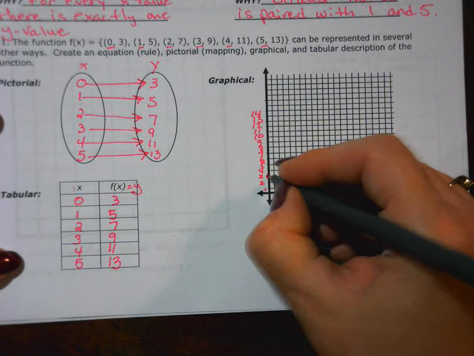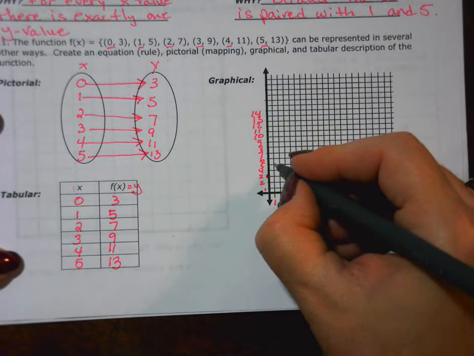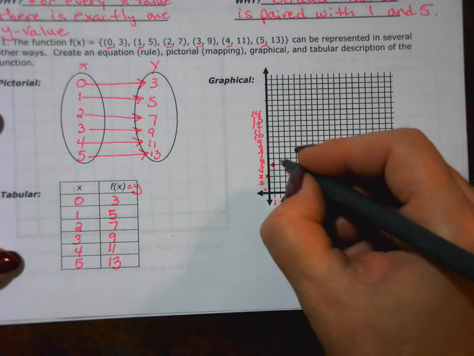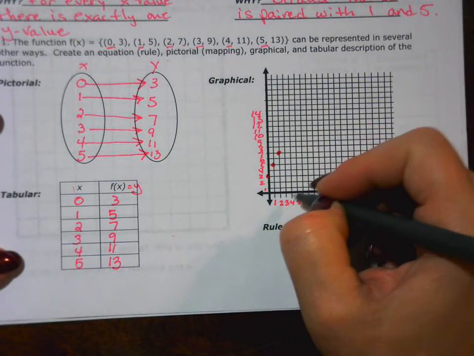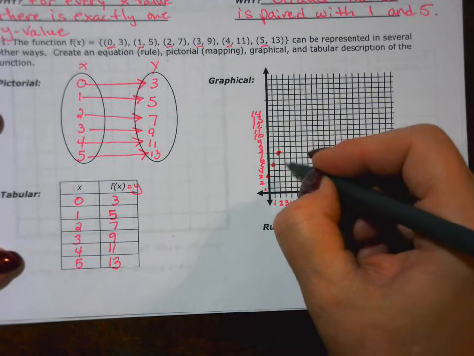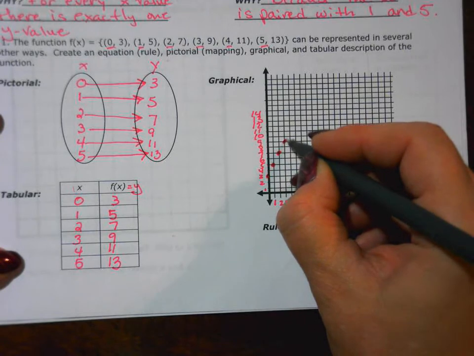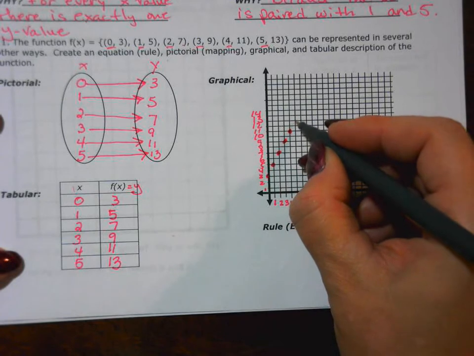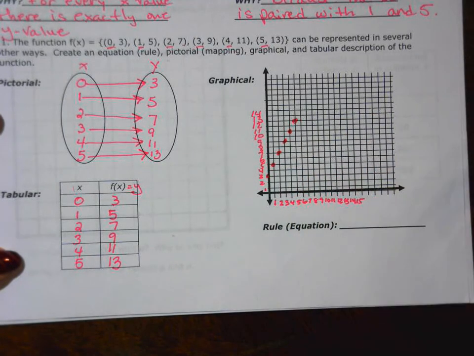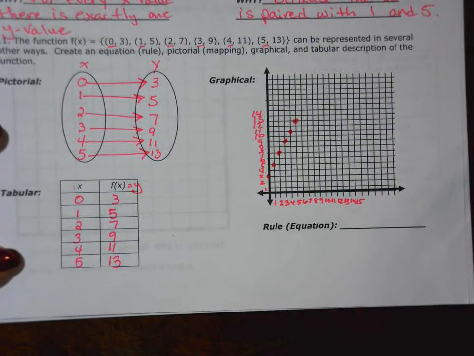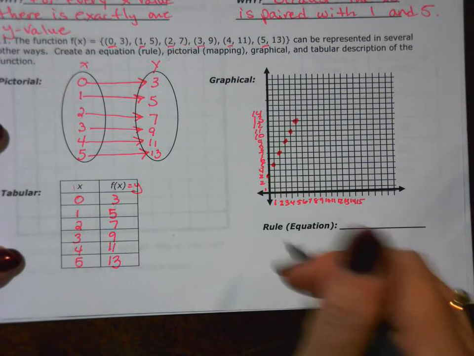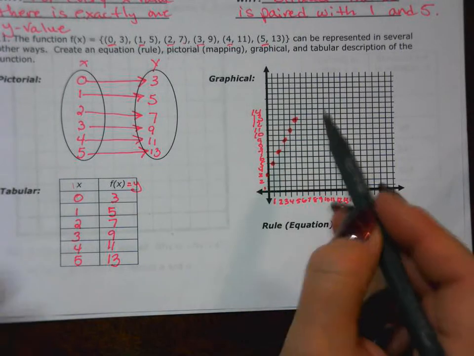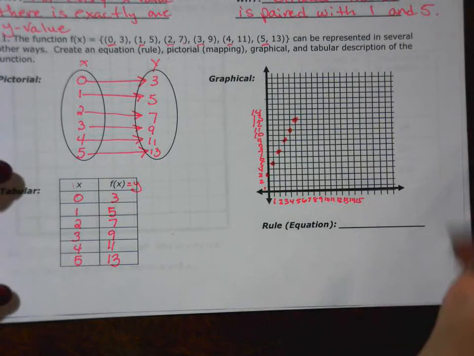0 and 3, 1 and 5, 2 and 7, 3 and 9, 4 and 11, and 5 and 13. So those are my points. And I wouldn't necessarily connect them. I would definitely connect them if I had an equation of a line, but since I started out with just points, I'm just going to leave them as points.